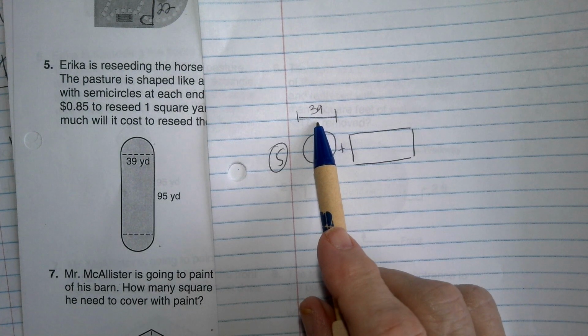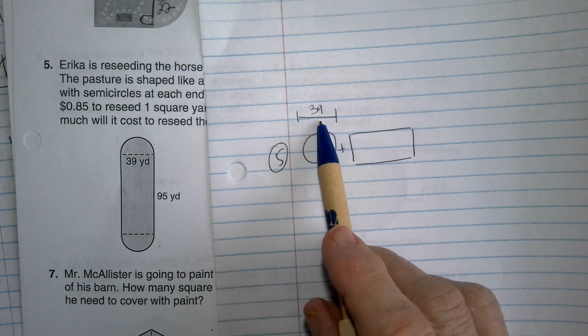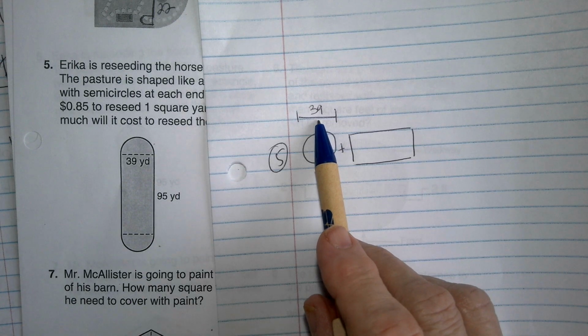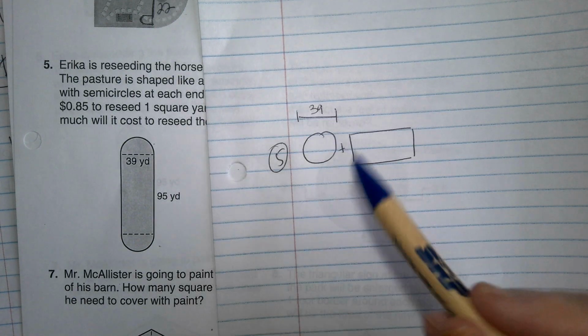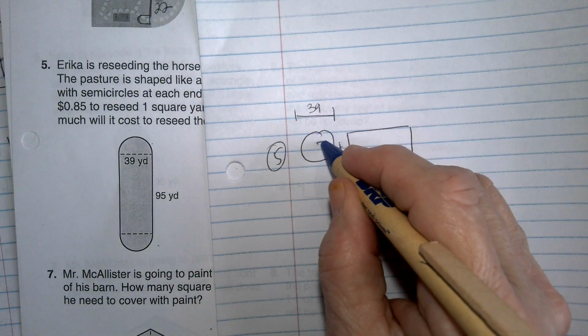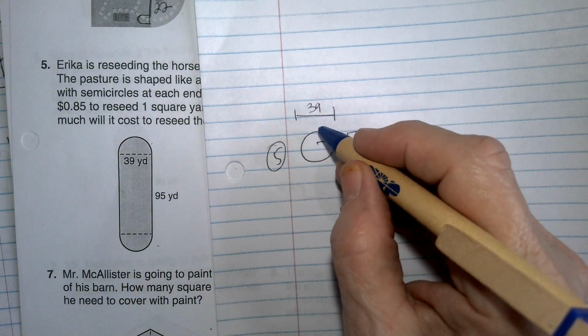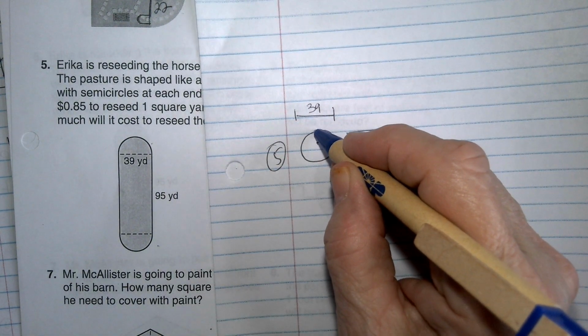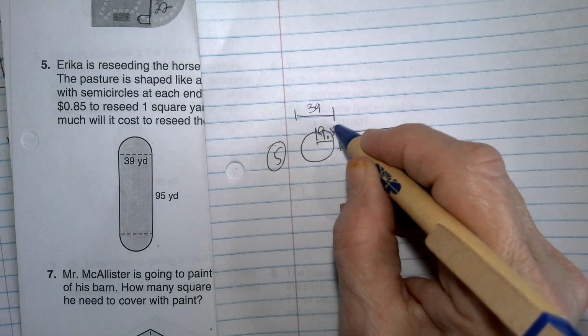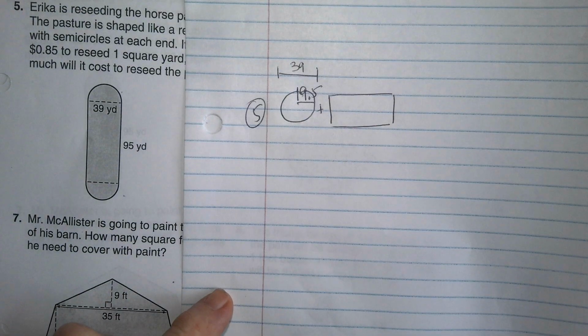What's half of 40? 20. So half of that is 19 and a half. 19 and 19 is 38, and a half is another one. And Mateo, you need to be getting this down. So this is going to be 19.5. And then what are the dimensions of the rectangle?